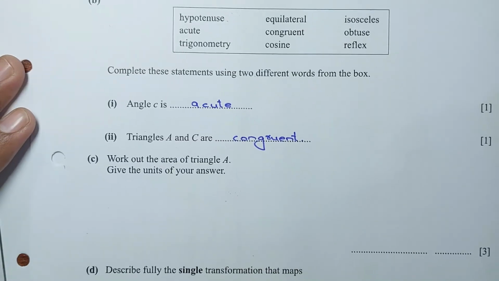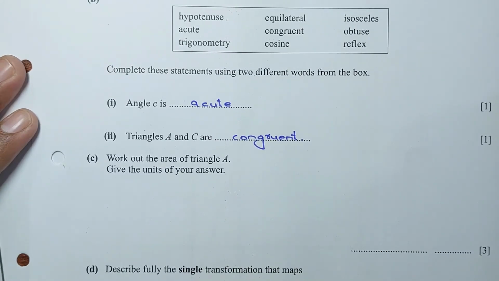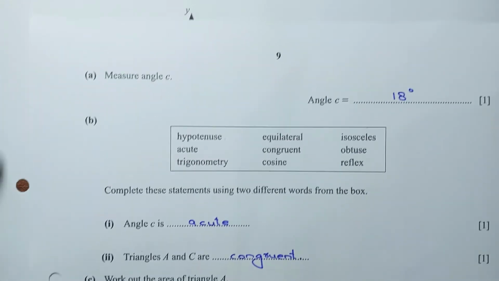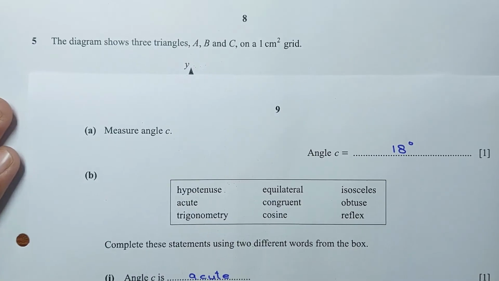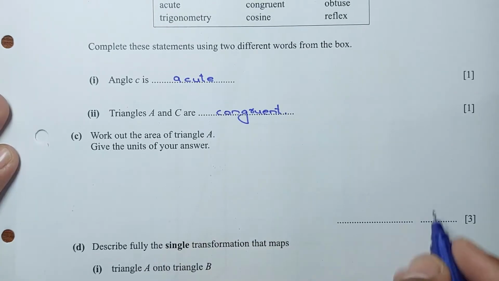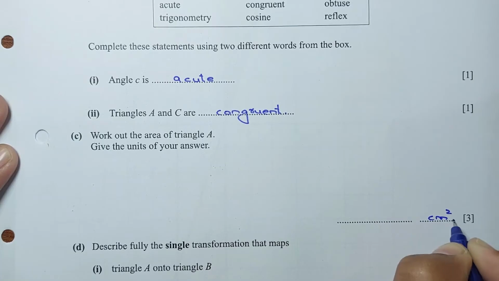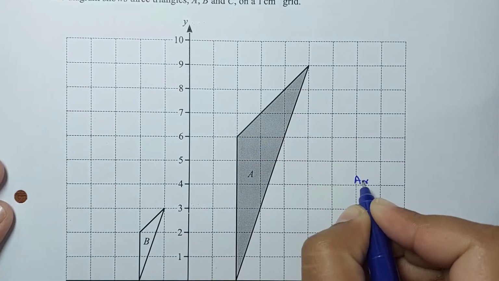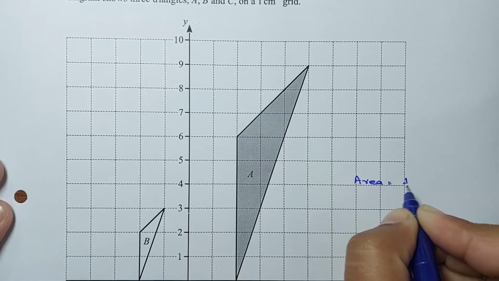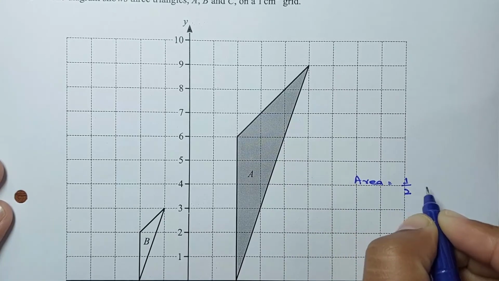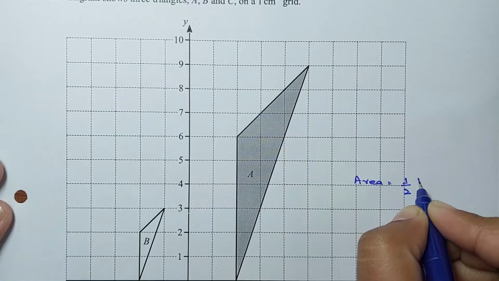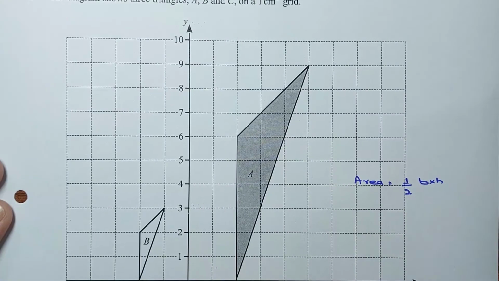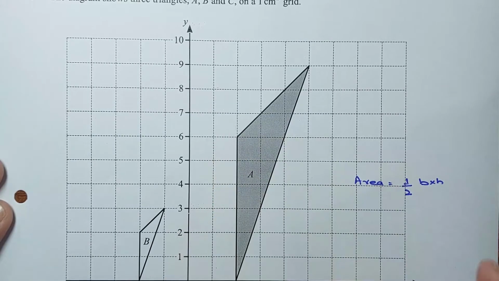Now for part C, work out the area of triangle A. Give the units of your answer. As the triangles ABC are shown on a 1 centimeter square grid, the unit is obviously centimeter square. Let me work on the area. The area of a triangle is half base times height. If I consider this the base, 1, 2, 3, 4, 5, 6 units is the base.